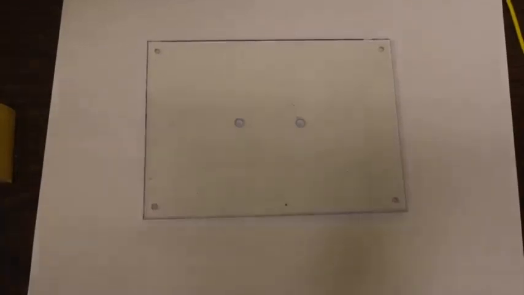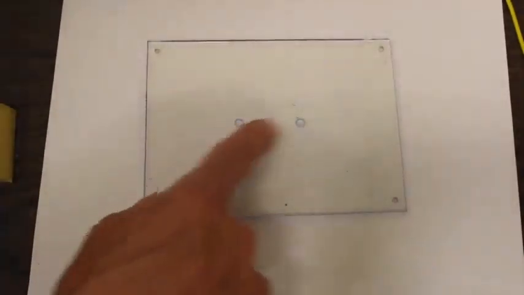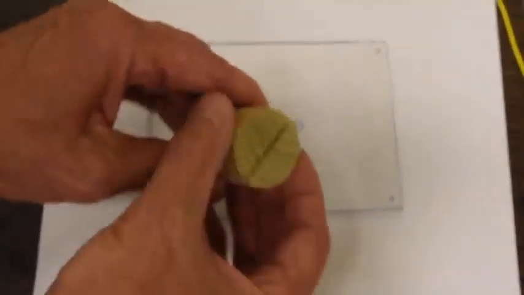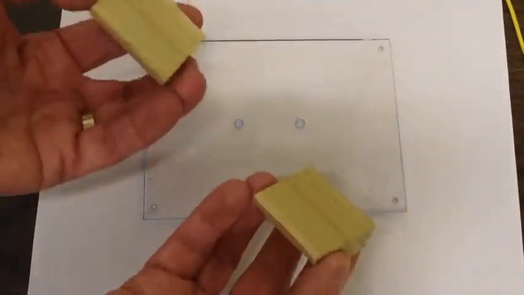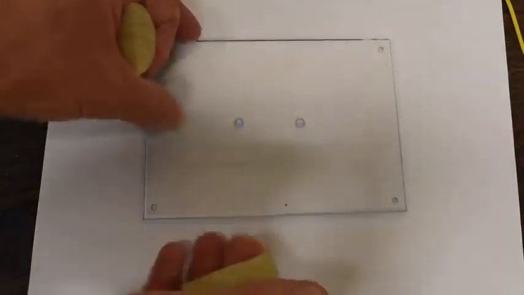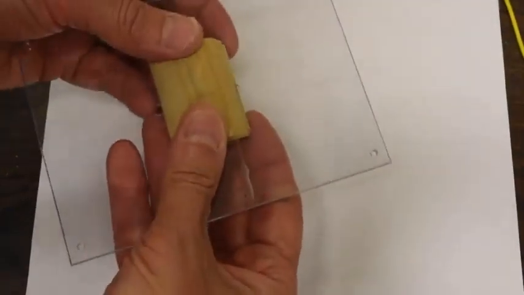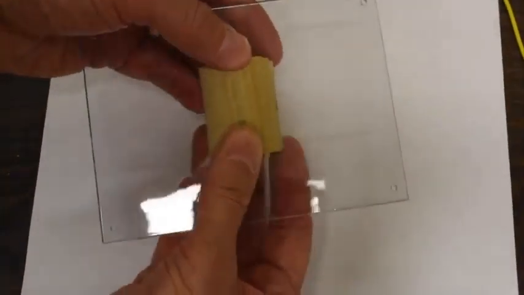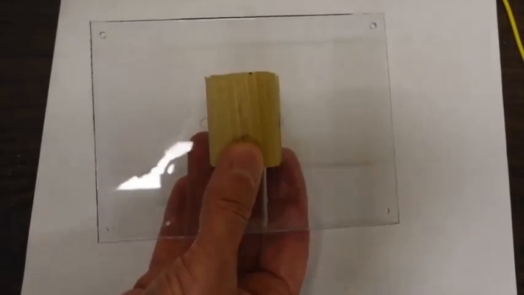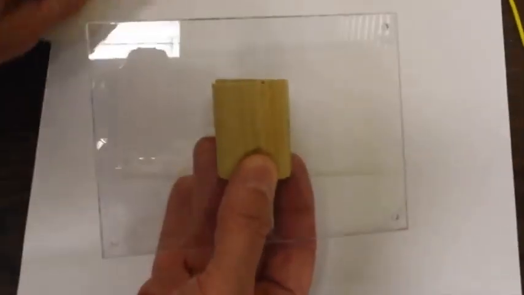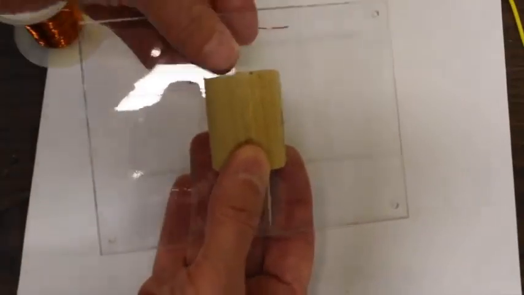I have a piece of plastic in which I've drilled 2 holes. I've taken a piece of dowel rod and sawed it in half, and I'm going to place it on both sides of the plastic and use it as a form so that I can wind a coil. So I'm going to take magnet wire, thread it through the holes and around the dowel rod to construct the coil.